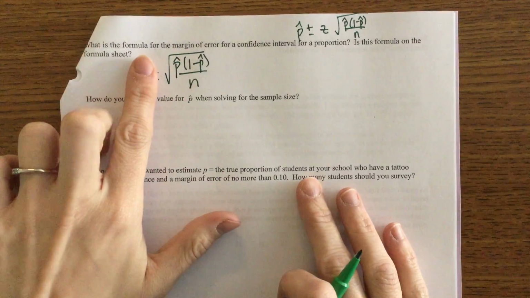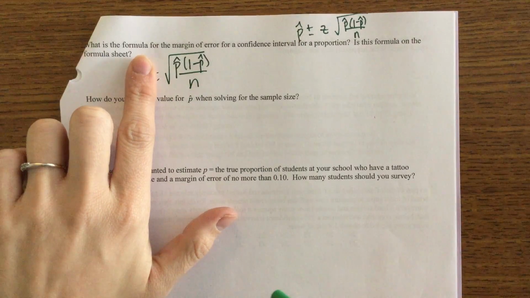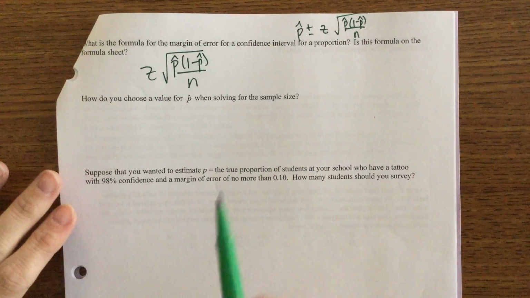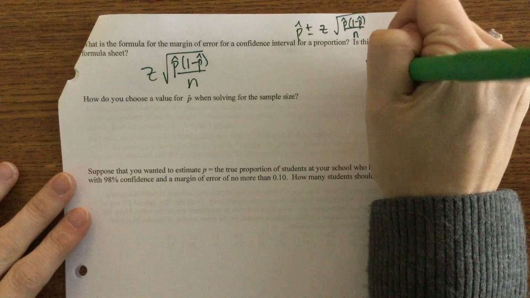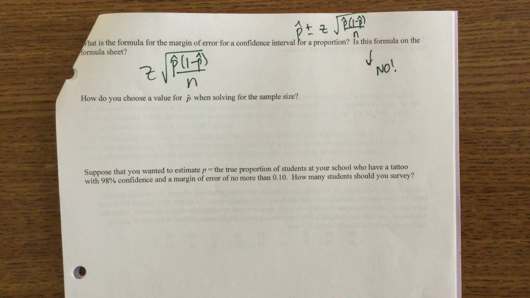What is it called when you take away the z? What's just the square root called? Do you remember? Standard error. Okay, is this formula on the formula sheet? No, it's not. But again, the formula sheet's in words, so you should be able to figure it out.